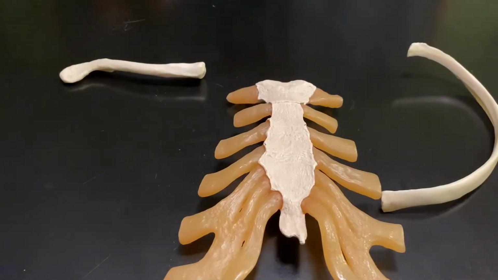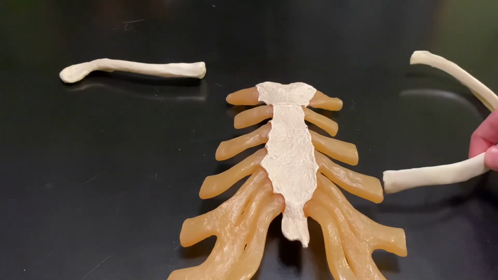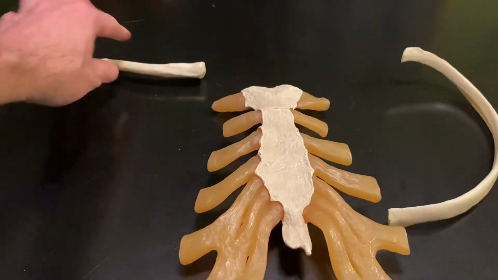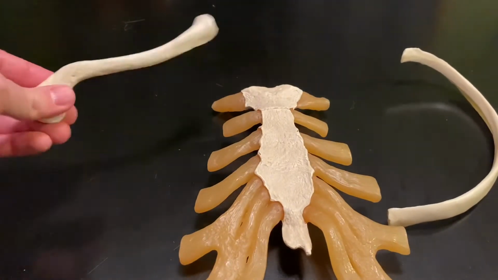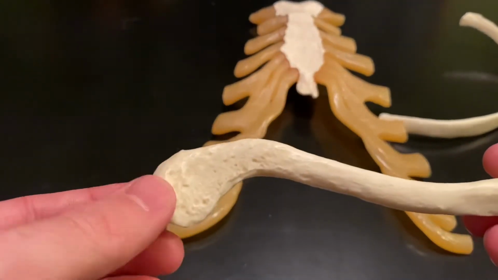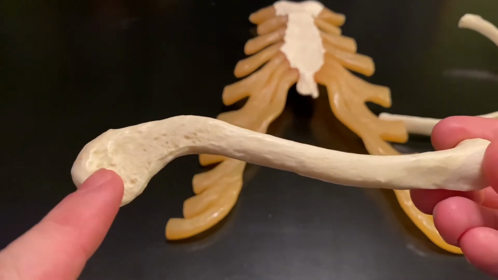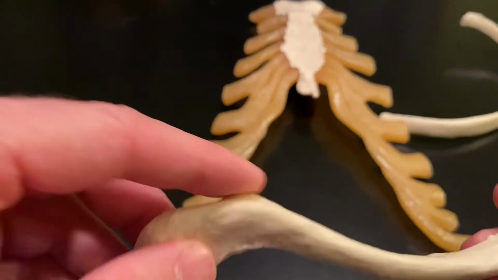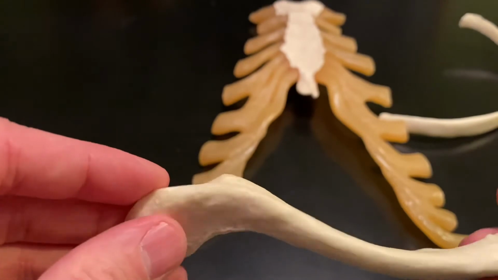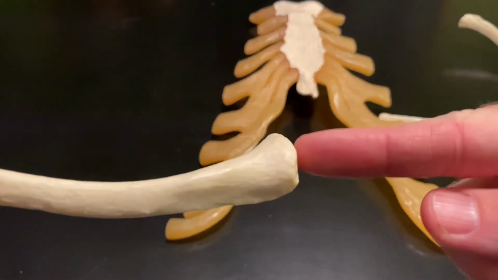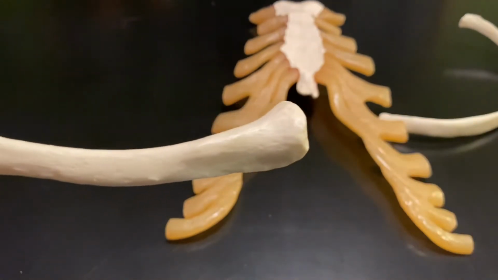Looking at the clavicle, sternum, and ribs, you can see how they kind of correspond with one another. And so here, if we start with the clavicle, the features on the clavicle include the acromial end, which corresponds to the acromion process in your scapula. Moving down, this sort of raised portion is the conoid tubercle. Here, the end that's next to the sternum is called the sternal end.